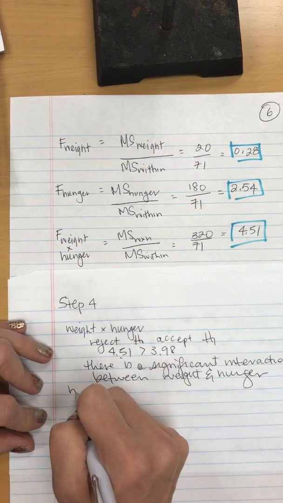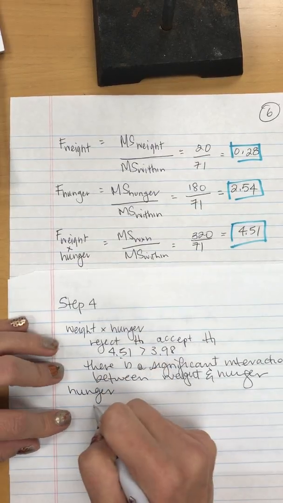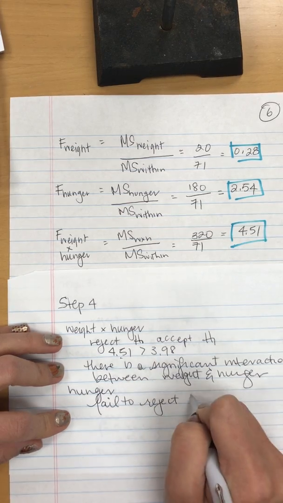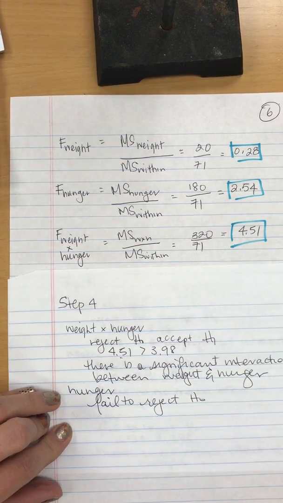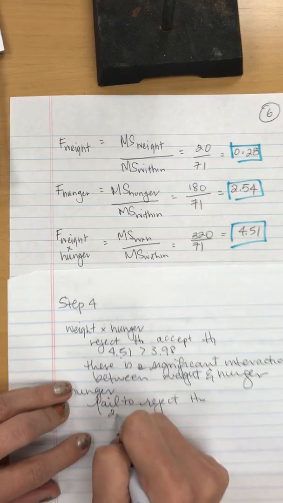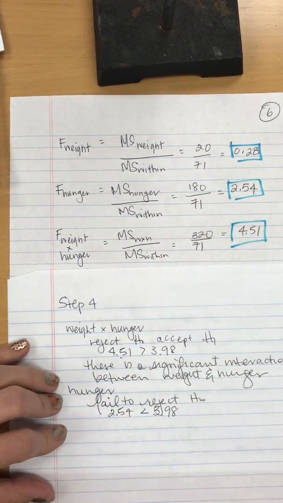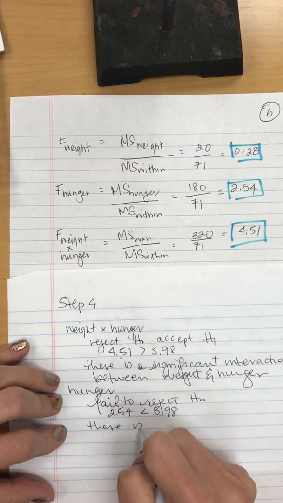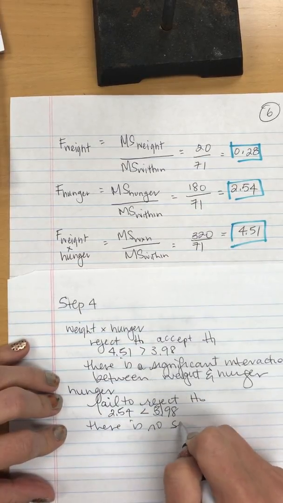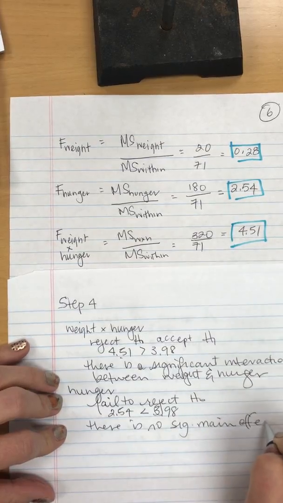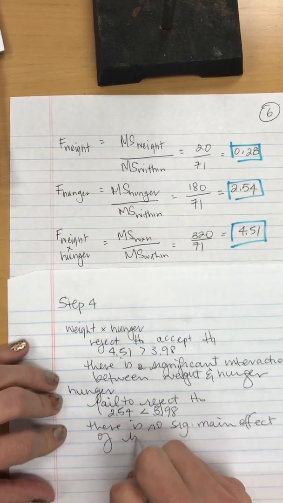We'll do hunger: fail to reject the null because 2.54 is less than 3.98. There is no significant main effect of hunger.